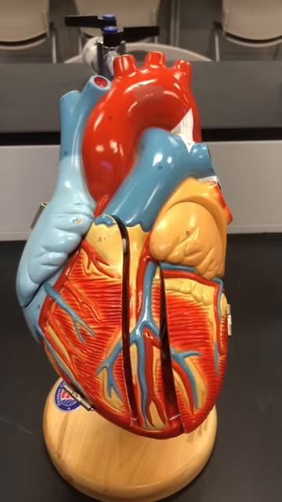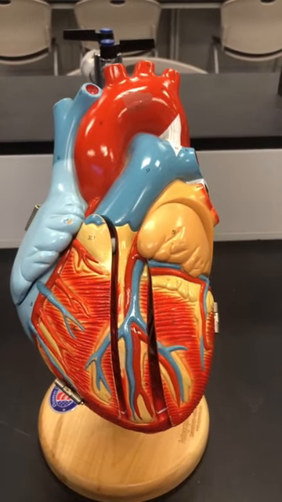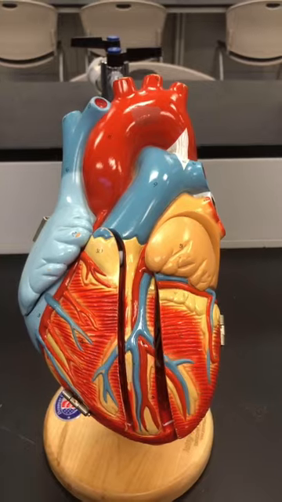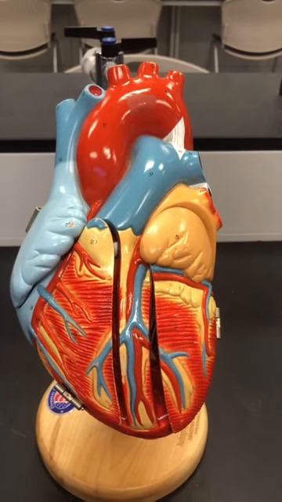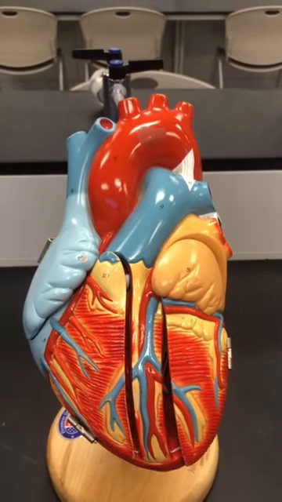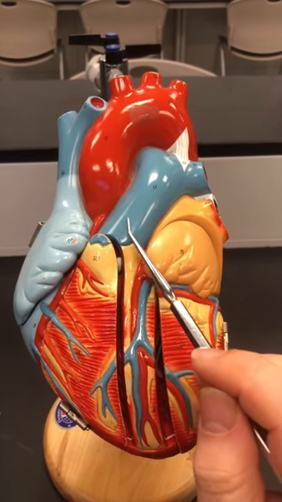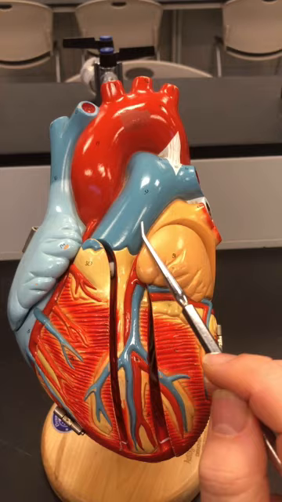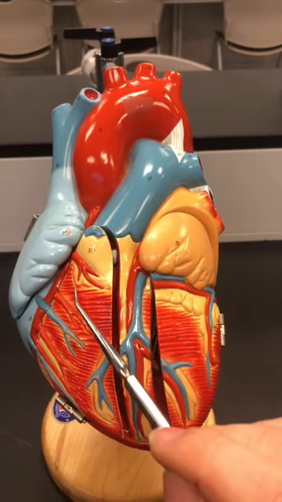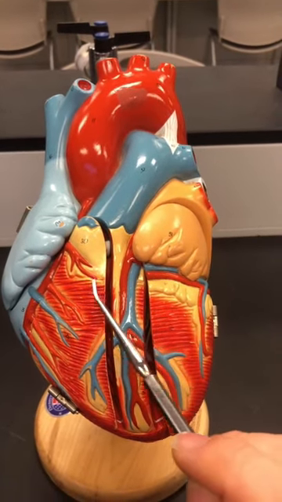We're going to look at the anterior features of the external parts of the heart. And first thing we want to do is distinguish right from left. And this is a pulmonary trunk. It's going to lead to the lungs. And the pulmonary trunk is attached to the right ventricle.